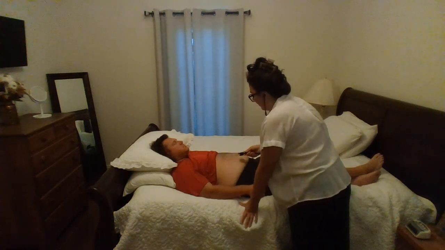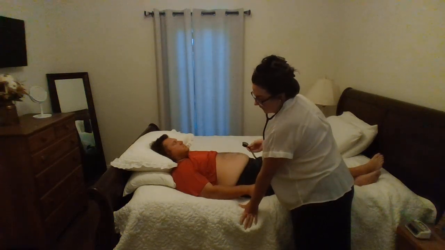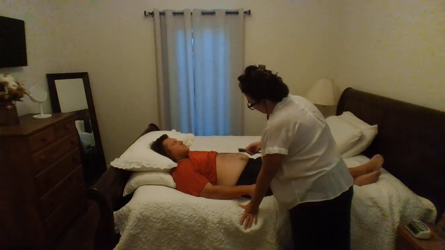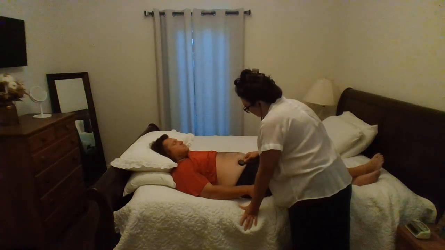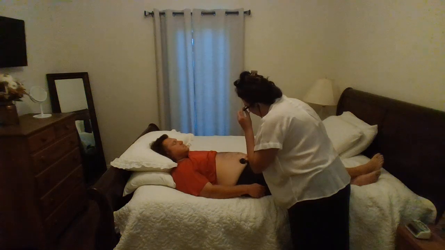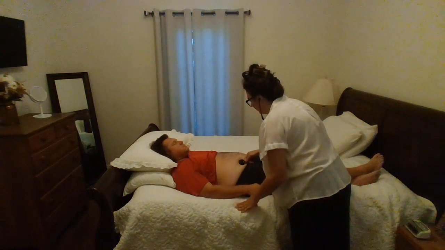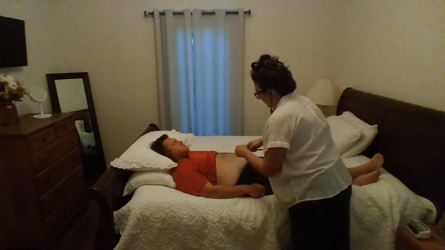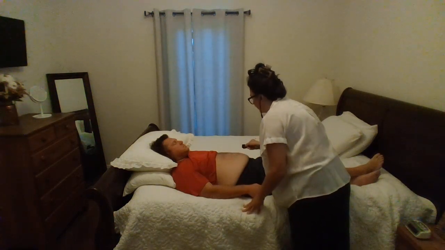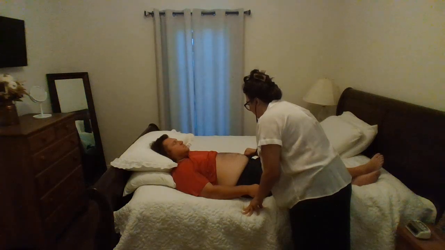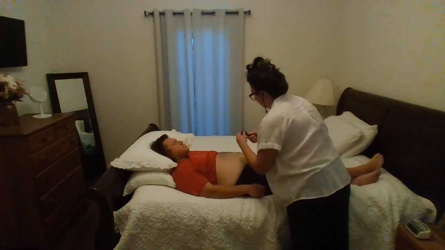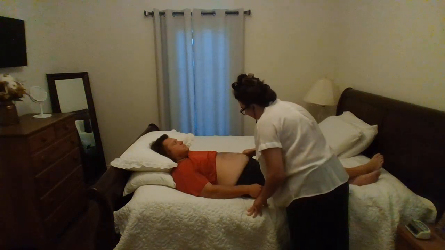I'm going to listen now to the right iliac artery, which is going to be below the umbilicus, with the bell. And the diaphragm. There are no bruits. Listen to the left iliac artery with the bell and with the diaphragm.